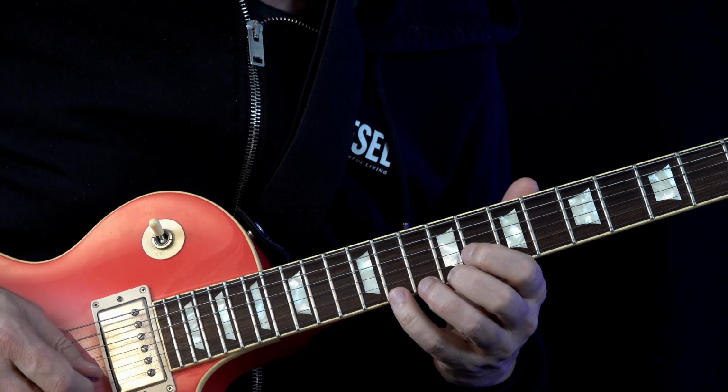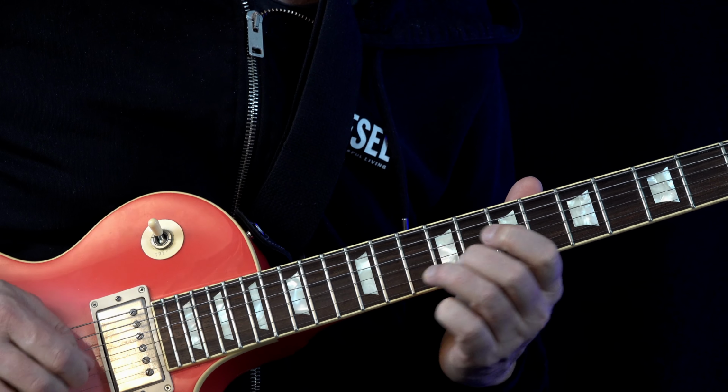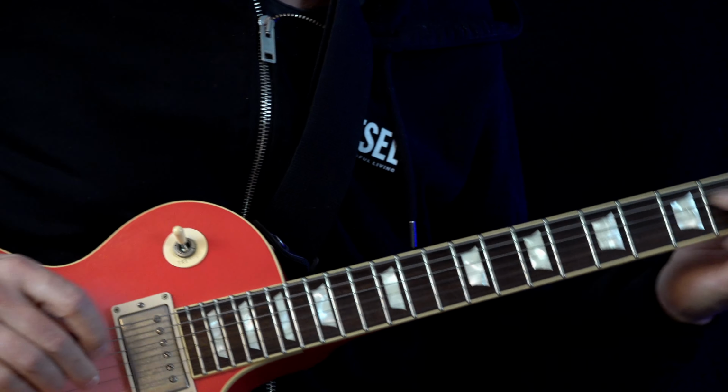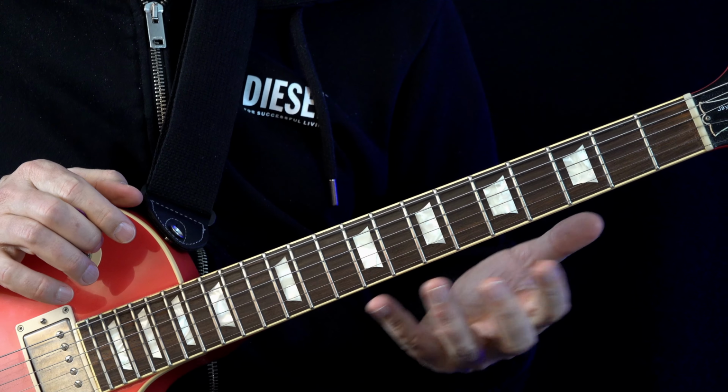Or in triplets. So that's the first step to get into Dorian. Just play the scale with these simple things.